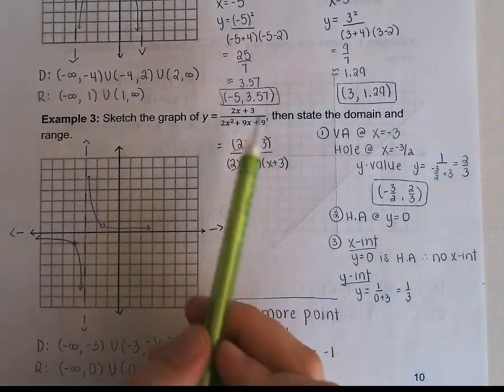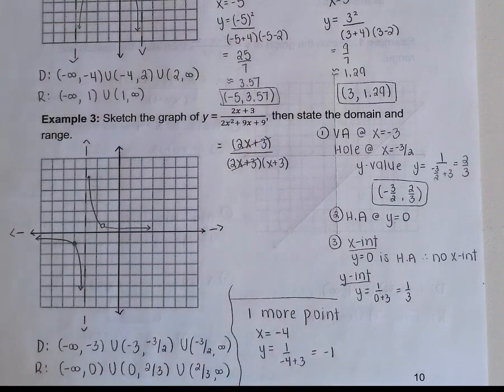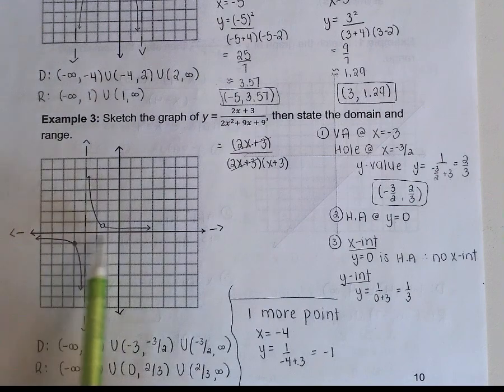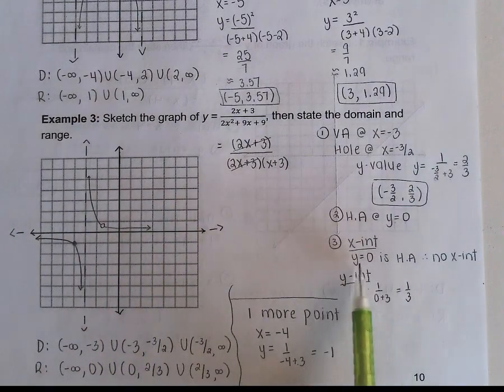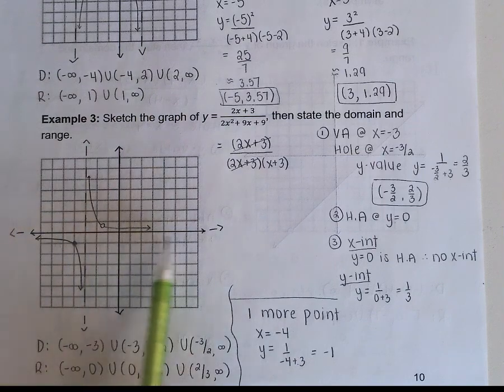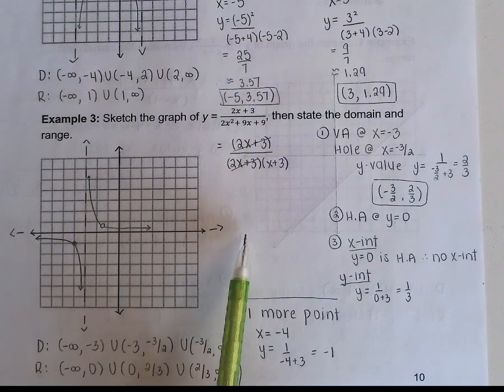Also, you'll see that the degree of the top is smaller than the degree of the bottom, which means we have a horizontal asymptote at y equals 0. And since y equals 0 is a horizontal asymptote, it means I have no x-intercept. There's no x-intercept on this line because it's an asymptote.